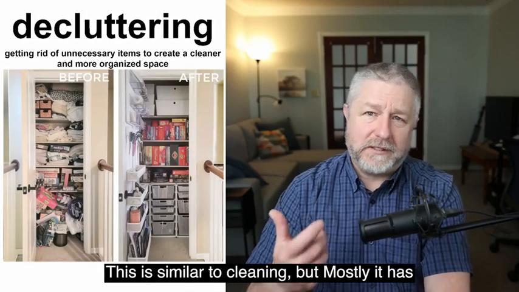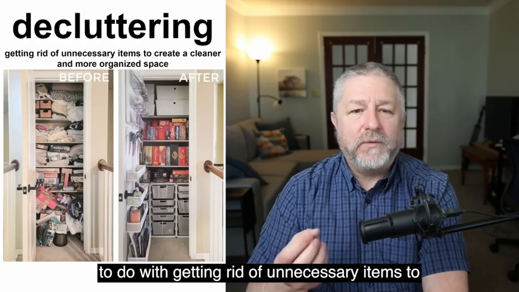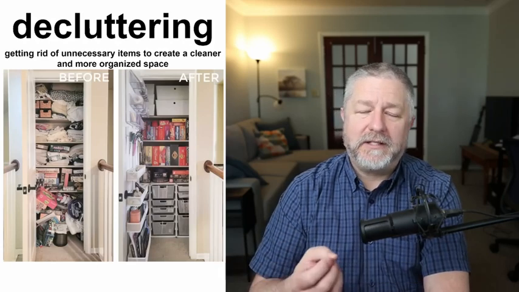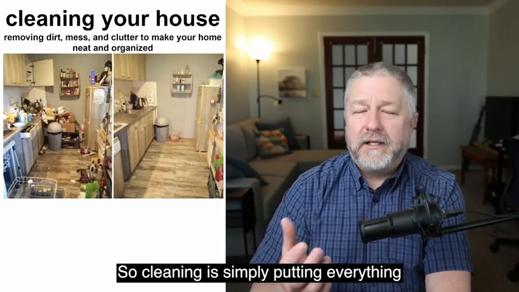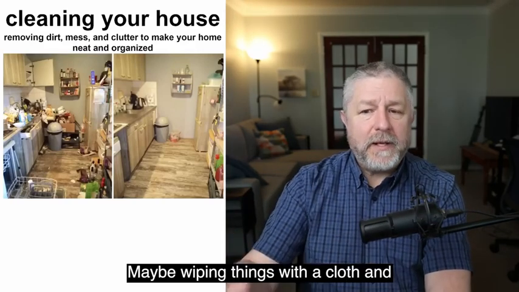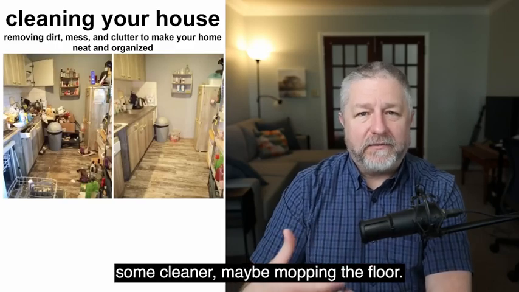Decluttering. This is similar to cleaning, but mostly it has to do with getting rid of unnecessary items to create a cleaner and more organized space. So cleaning is simply putting everything back where it's supposed to be, maybe wiping things with a cloth and some cleaner, maybe mopping the floor.